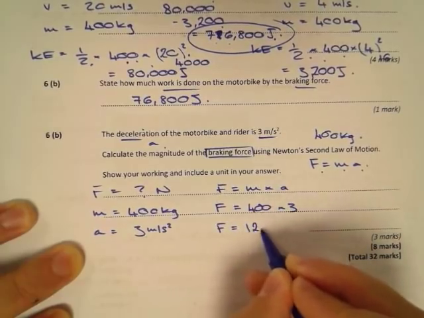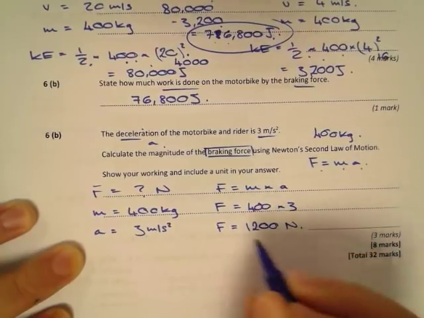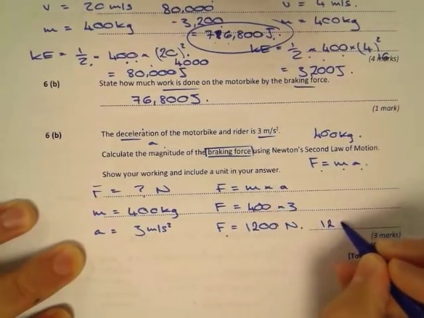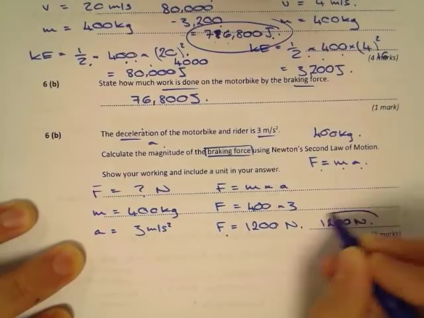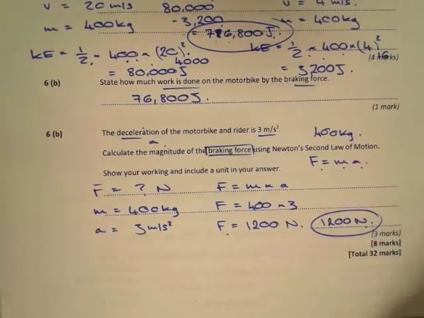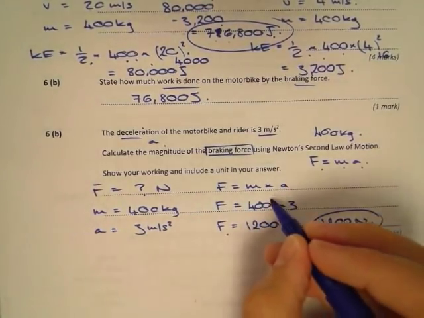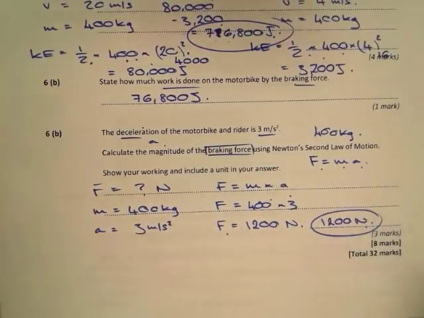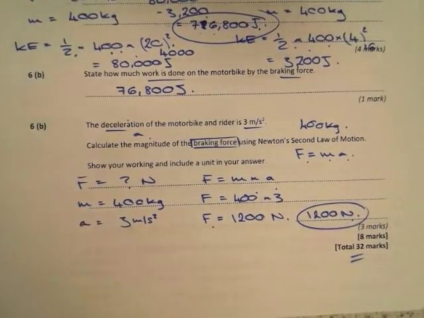That's quite simple, isn't it? 12,000 newtons now, because it's a force. 12,000 newtons, 3 marks for that, 2 marks if you didn't have your unit, 1 mark if you got 400 times 3 but didn't get any further than that. Okay, so actually got 32 marks this one, but it was quite a quick exam to go through.